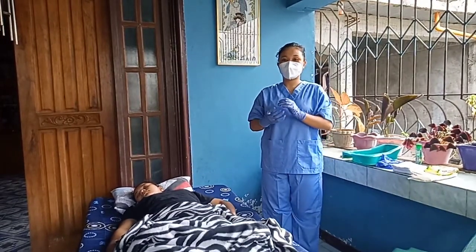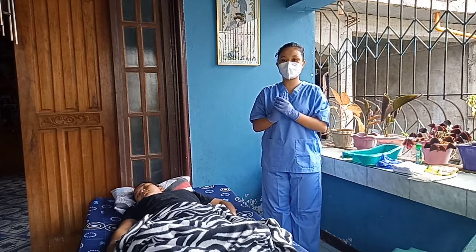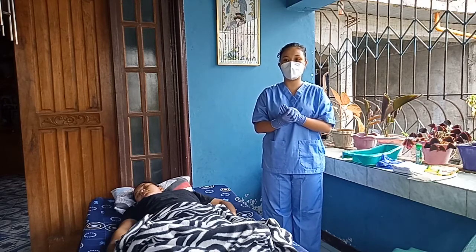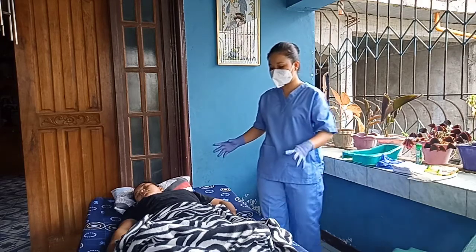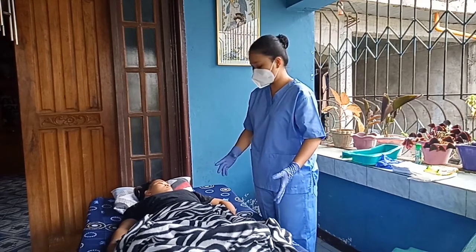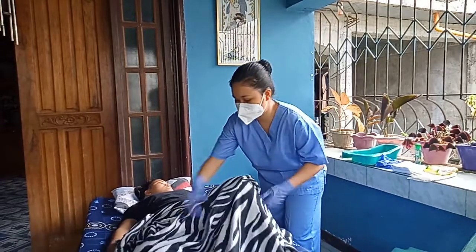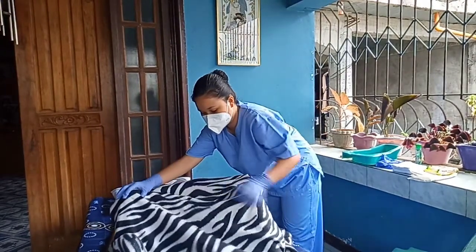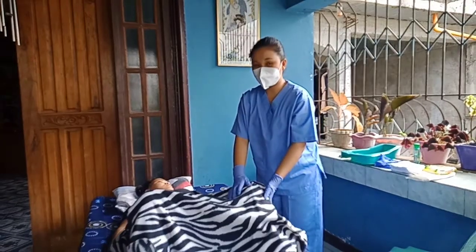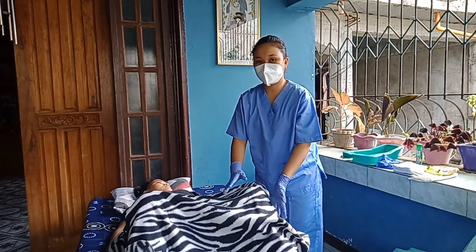Then, next is instruct patient in how to flex knees and lift hips upward. So, ma'am, ganito po yung pag-flex ng knees and pag-lift ng hips upward. Itataas po ito. Then, make sure that the patient position is in dorsal recumbent.